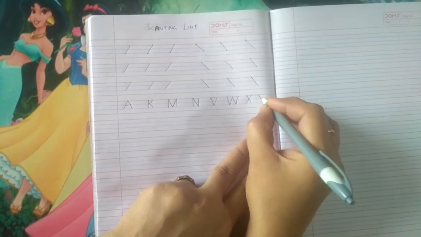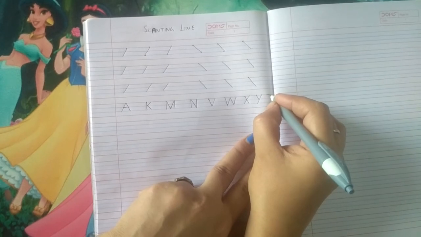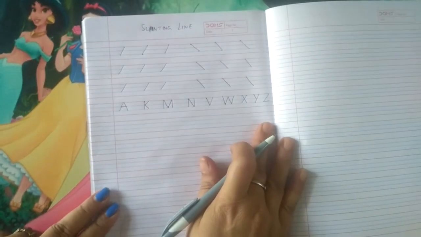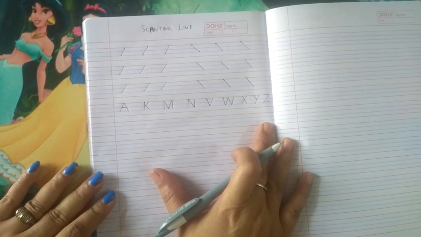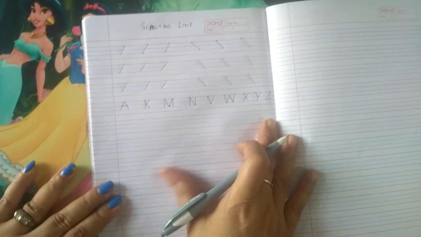Then capital Y: two slanting lines. And then capital Z: sleeping line, slanting line and sleeping line. So these are the alphabets which we write with the help of standing, sleeping and slanting lines.